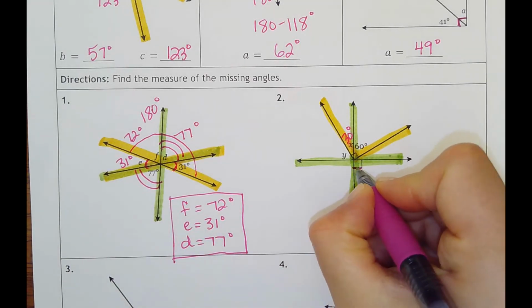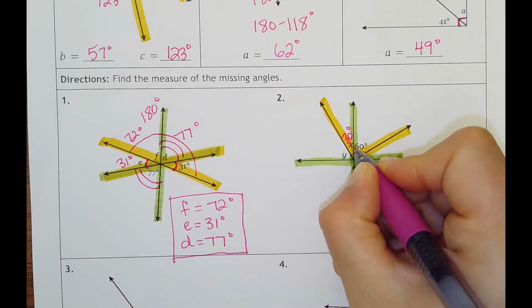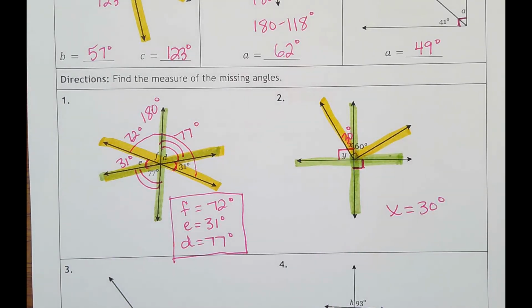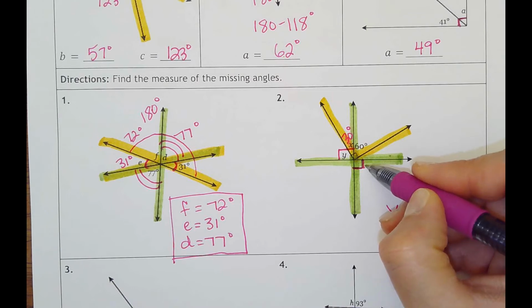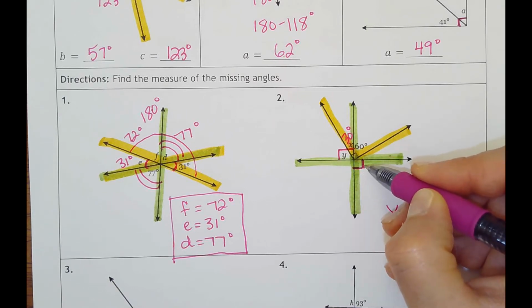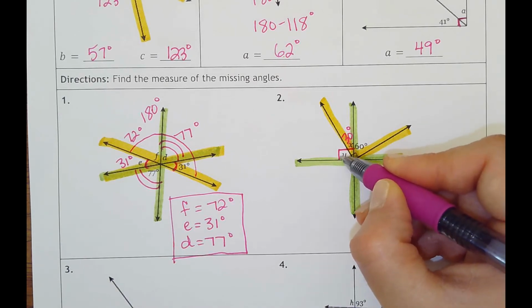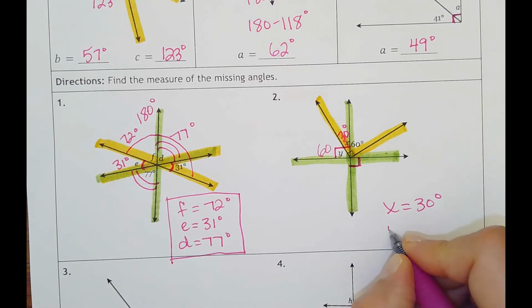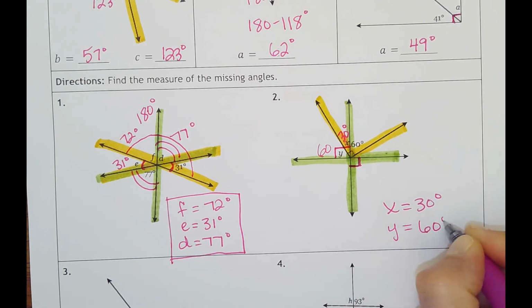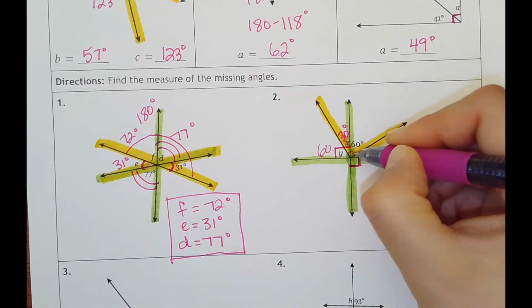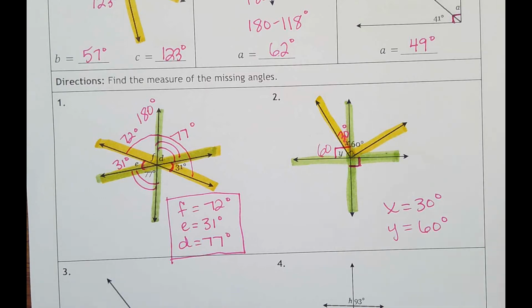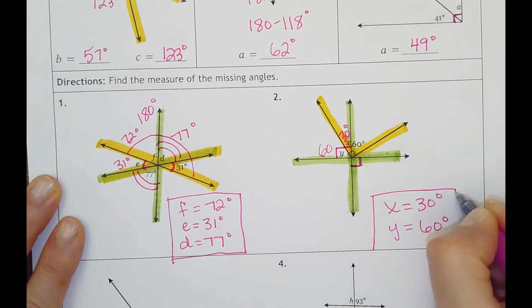So if this is a 90, this is also a 90, because they are vertical angles. And so I would do 90 minus 30, which would make this be 60. The other way, you could actually figure out, let's see, no, those aren't vertical. That's the way that I would see it.